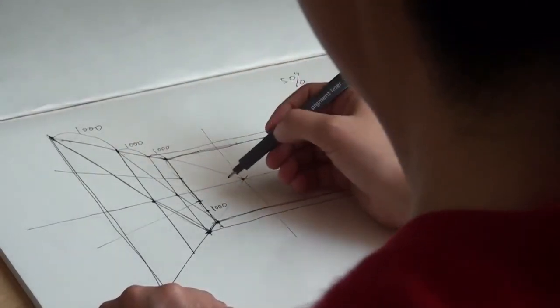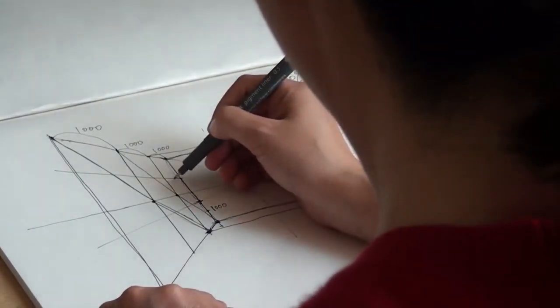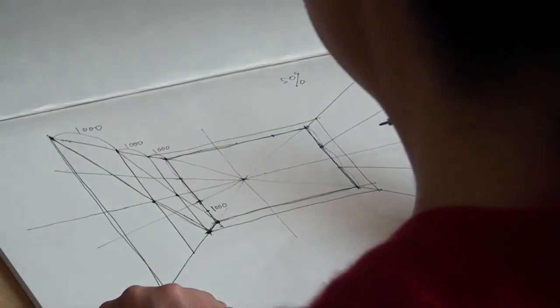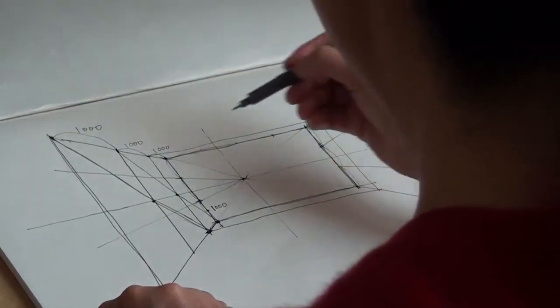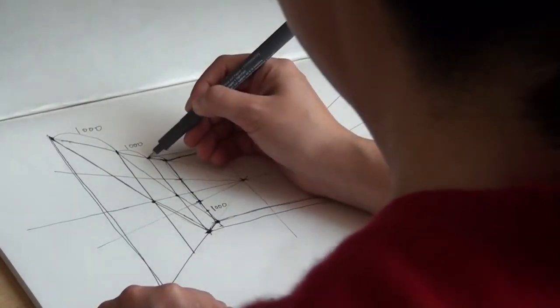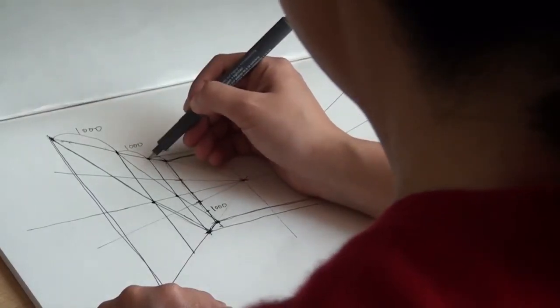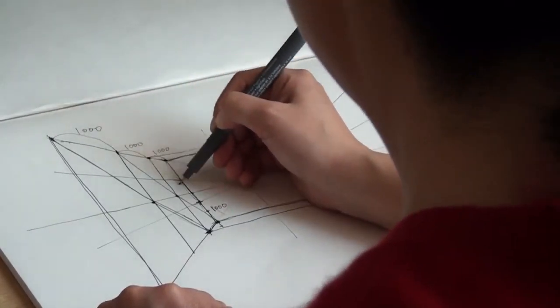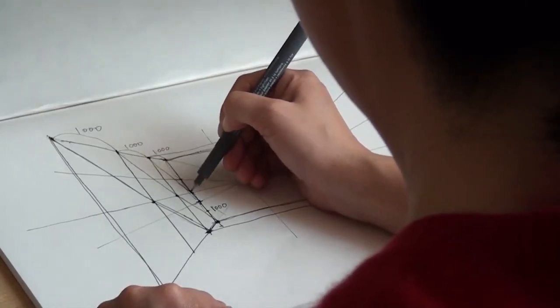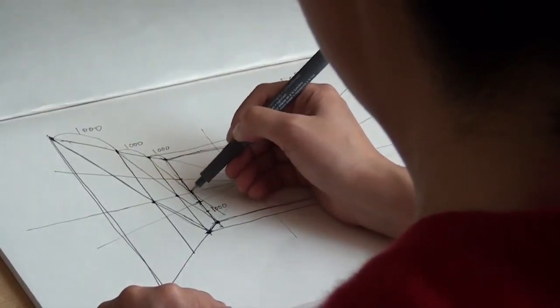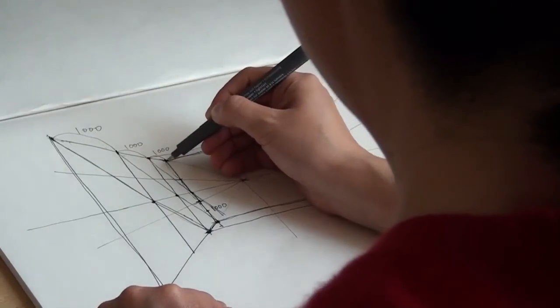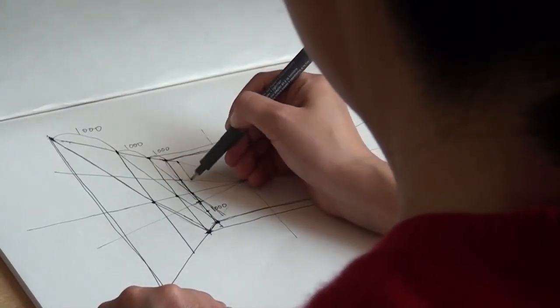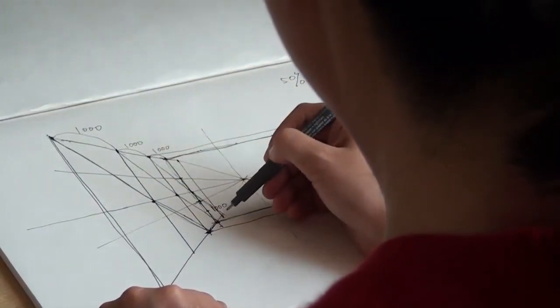So what I'm going to do is the same strategy except going in a different direction. I would use my upper point, go through the middle point and connect to the bottom line, which looks like pretty much here.